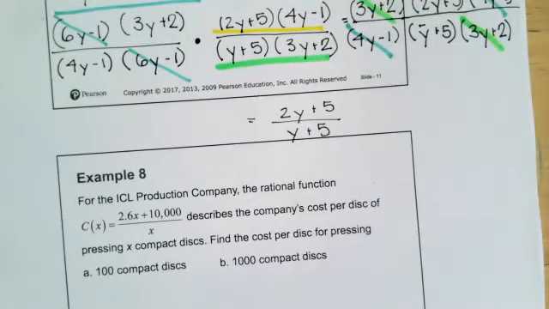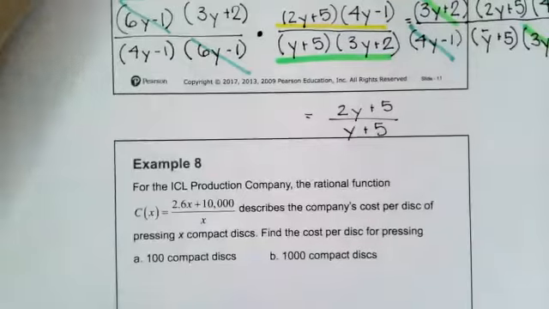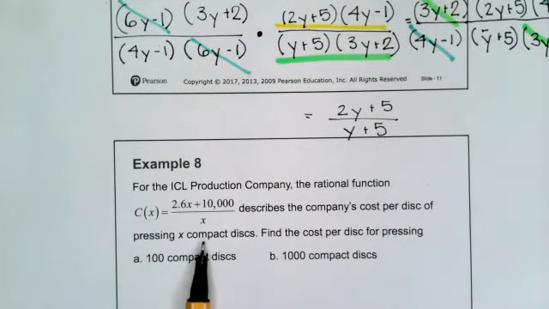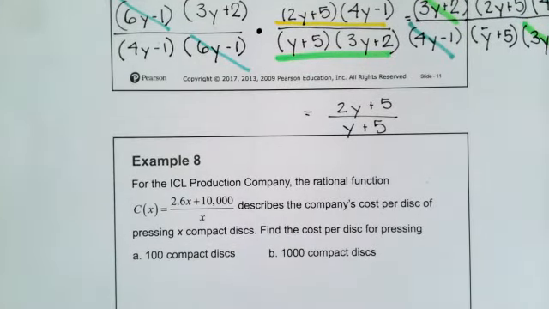Example 8 is just substituting in a value for x if they give you a word problem. Okay, so we'll just do that quickly and then I'll let you go. Obviously, we're not going to get to 6.4, but that's okay. I'm going to take out 7.5 from this semester.